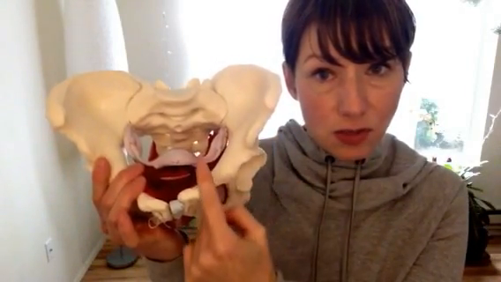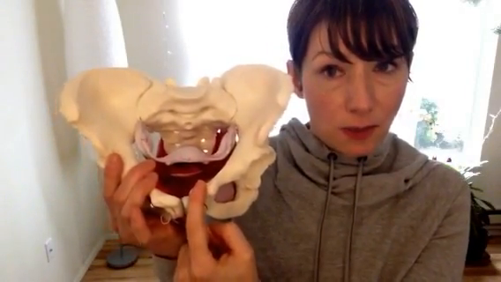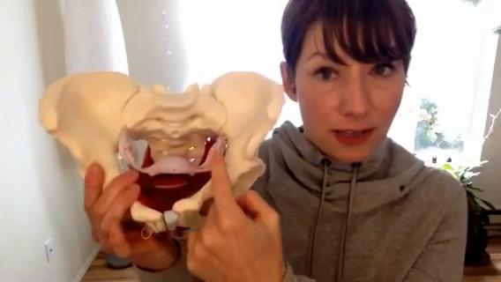So right now I want to show you, so here's the ASIS that you just found and the pubic symphysis. And in this model, the pubic symphysis has a little dysfunction there. Let's just say that shouldn't be all cattywampus. It should be straight across. But if you drew a line from the ASIS to this pubic bone here, you'd see that the ovary is right in that line.